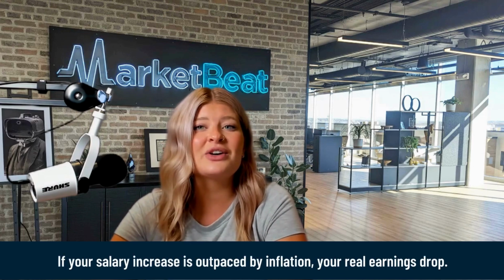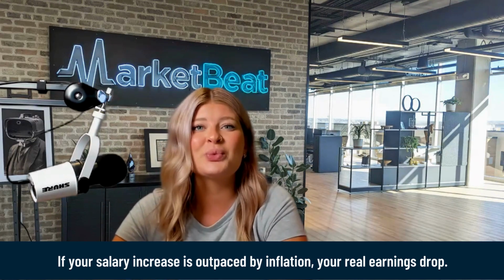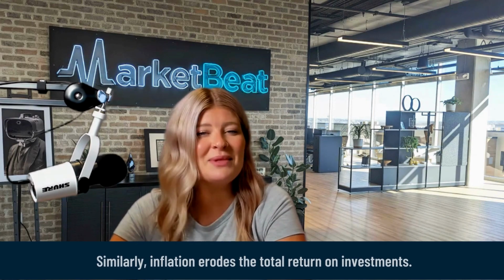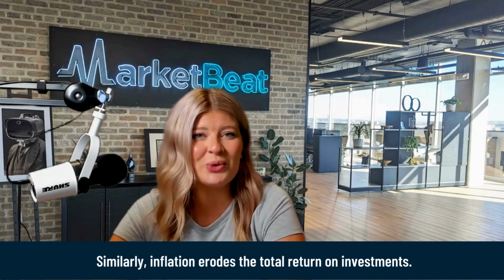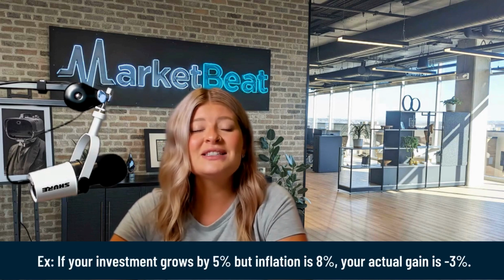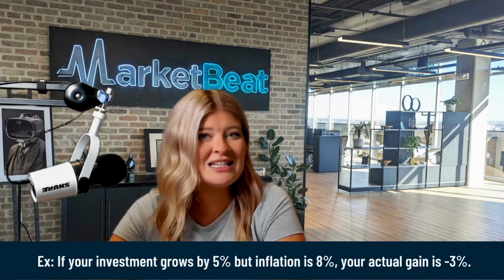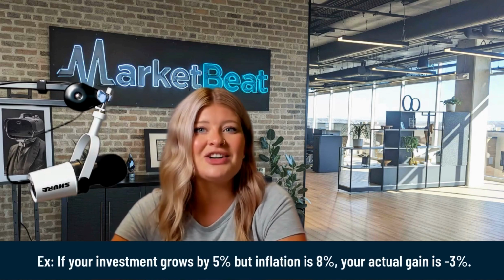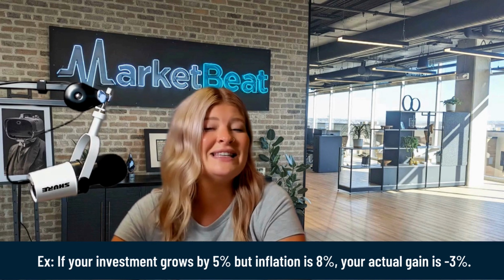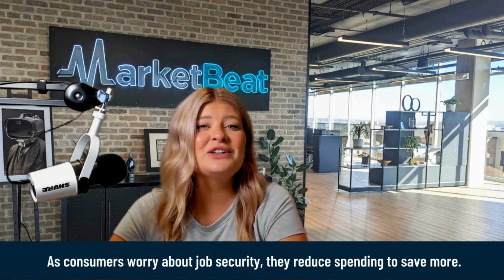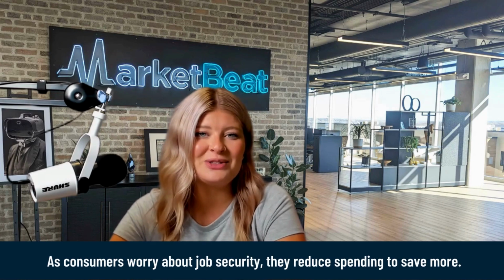If your salary increases are outpaced by inflation, then your real earnings start to drop. Similarly, inflation erodes the total return on investments. For instance, if your investment grows by 5%, but inflation is 8%, then your actual gain ends up being negative 3%. Stagflation also creates economic uncertainty.